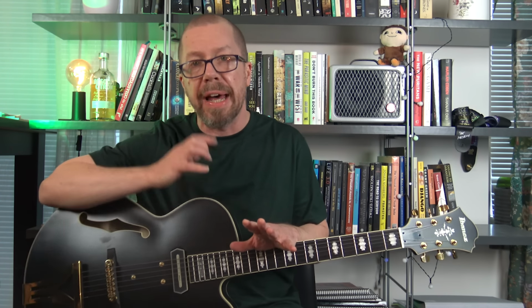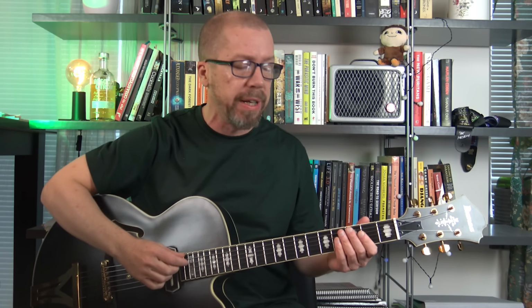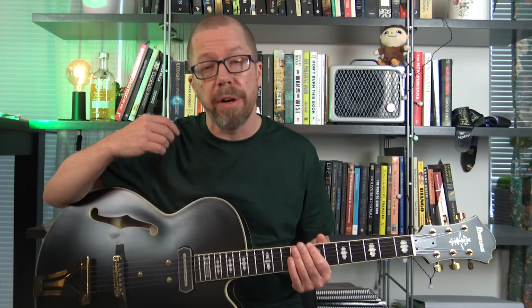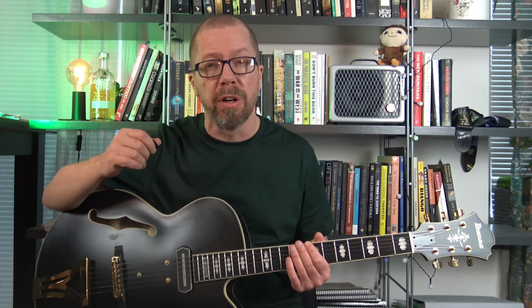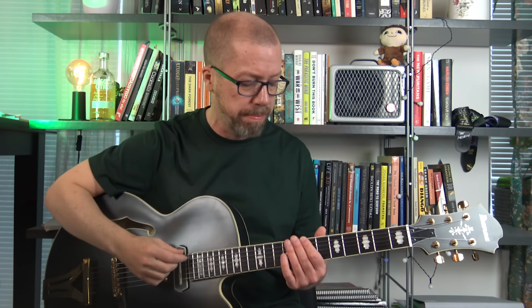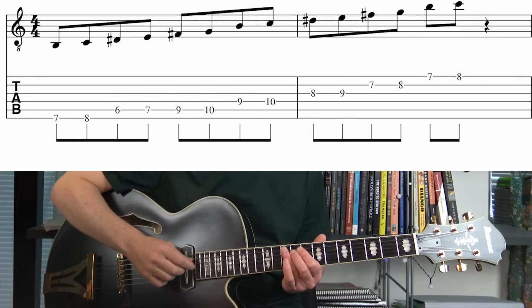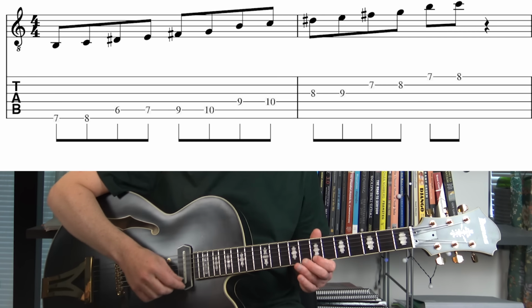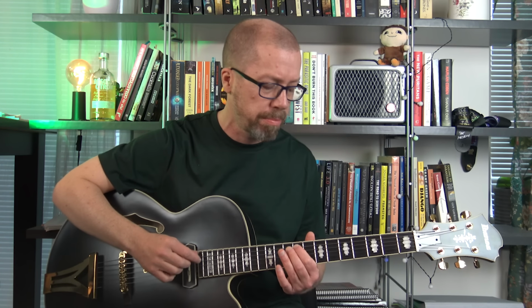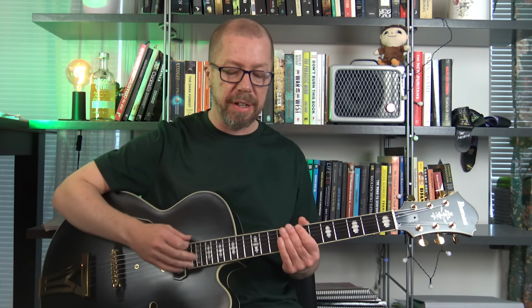First off, let's just look at a major triad. So let's take a C major triad. Let's play it here. We could approach each one of those notes from a chromatic note below. This is pretty straightforward. I think this is not very surprising to anybody.